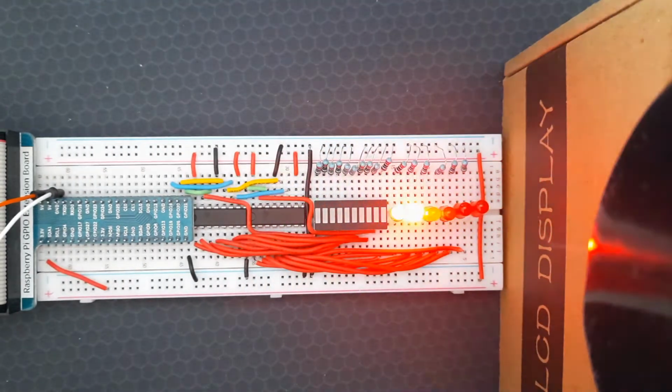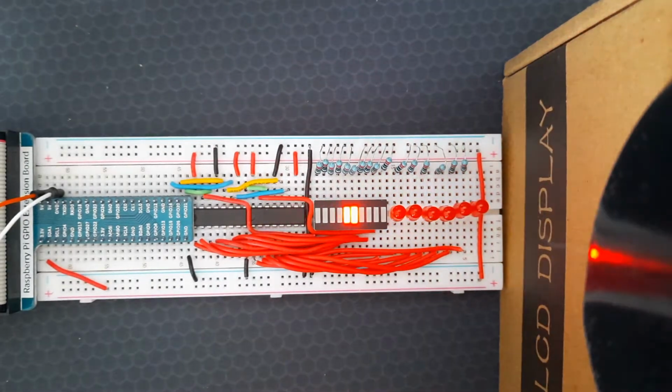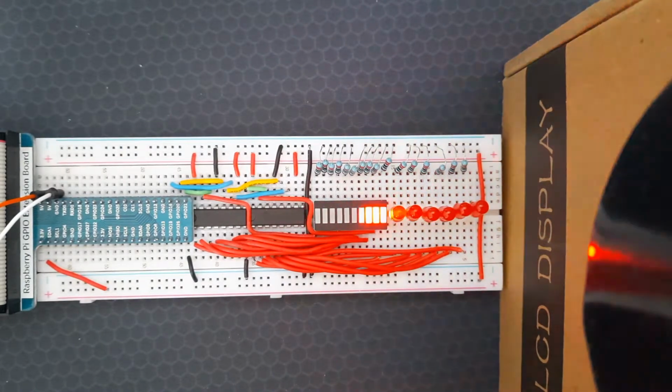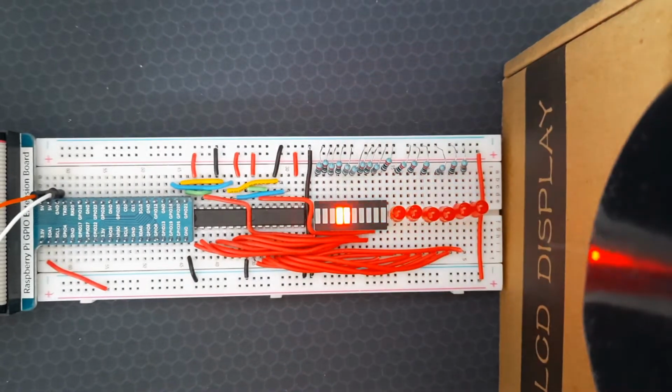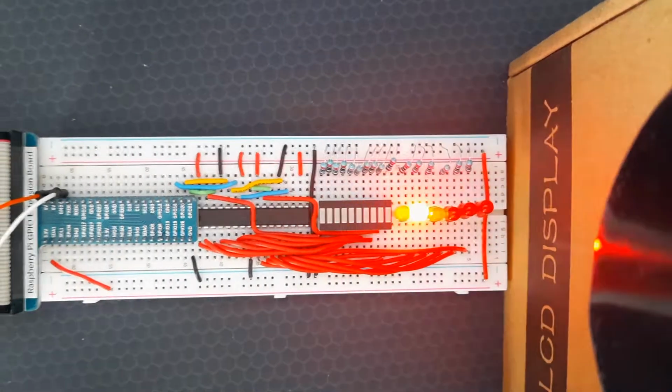And I've actually gone ahead here and written a neat little program to oscillate a light between the left and the right, and also vary the speed. So it starts off slow, it gets really fast, it goes back to being slow again.